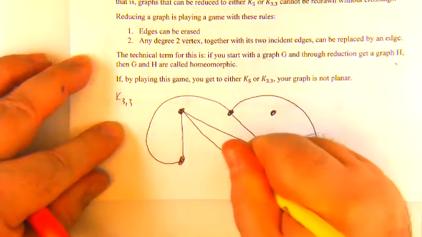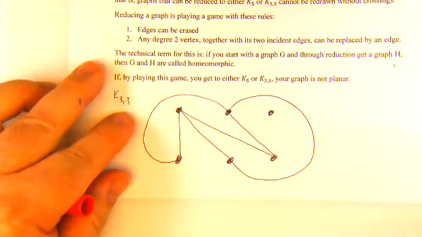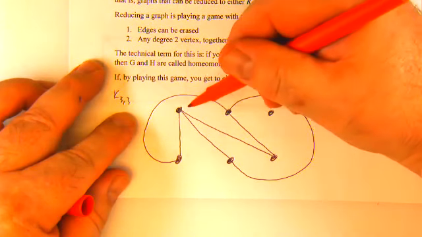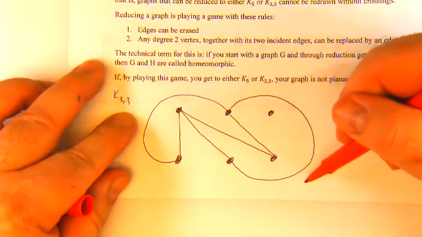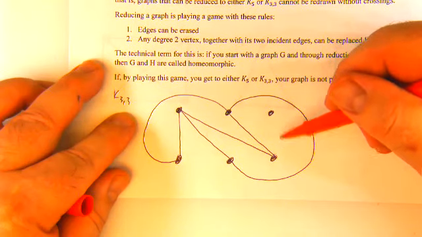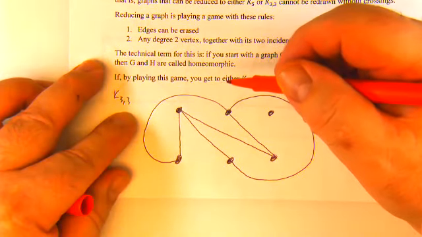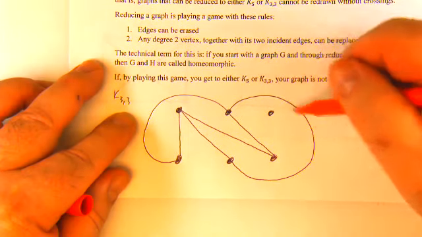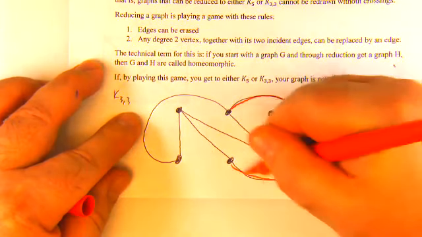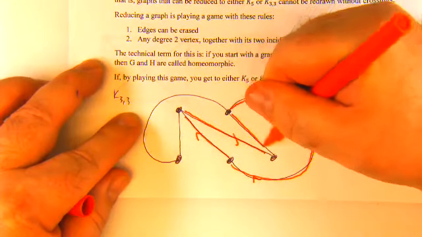About why non-planarity happens is that now I have a cycle. Let's see, what's my cycle? This is the cycle that I want. Here, here, here, and there.